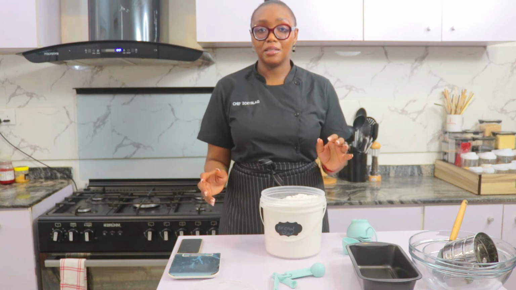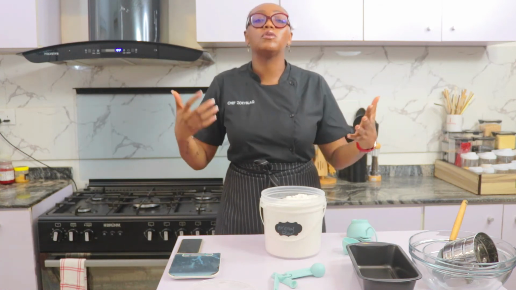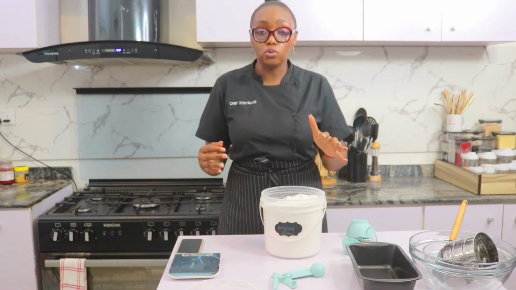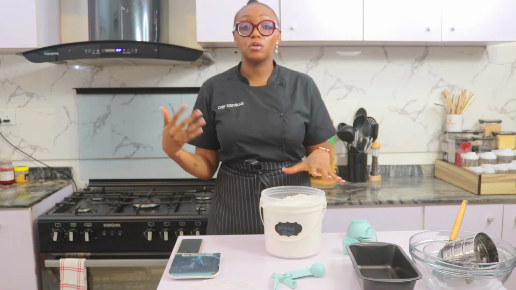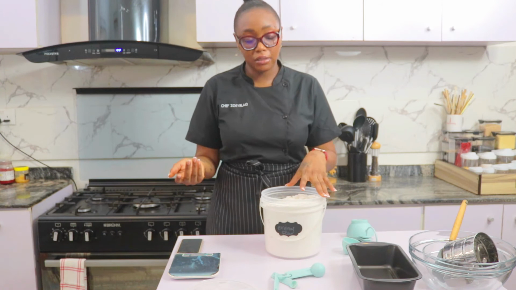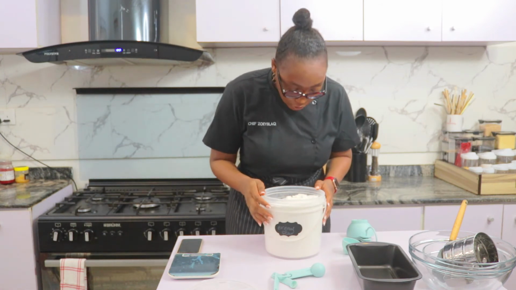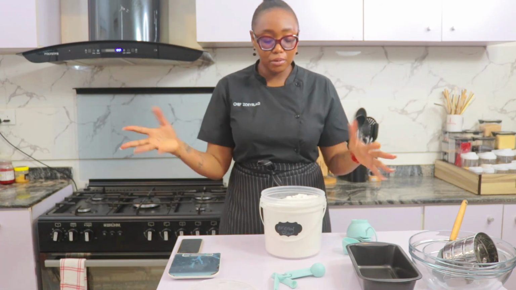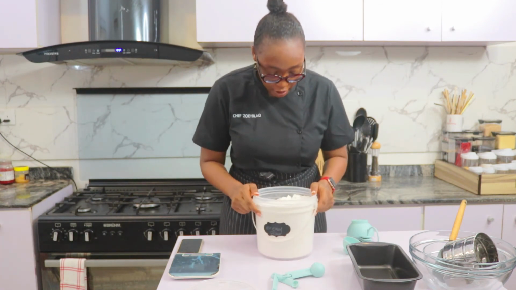Baking is like science. It's like creating a formula. 1 plus 1 has to be 2. You cannot expect 1 plus 3 to give you 2 in any way. So that's one thing you need to understand with baking. You cannot be eyeballing your recipes. So as long as you're not creating your own recipe and you're trying to follow a recipe on the internet, in a cookbook, or in a baking book, these are the few tips that you need.